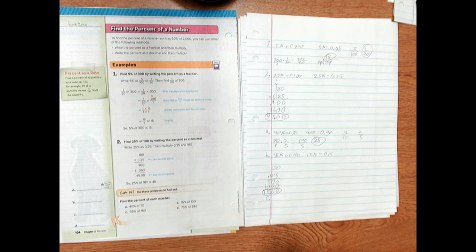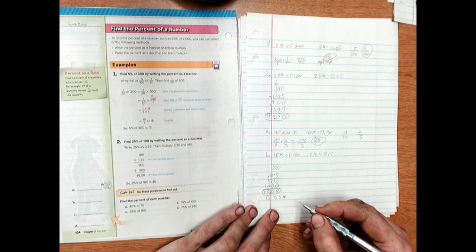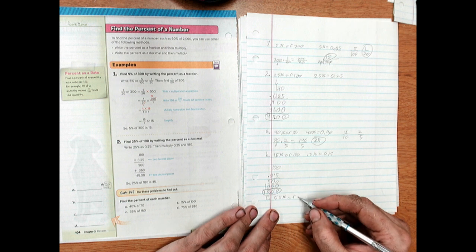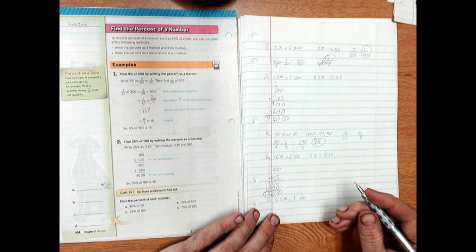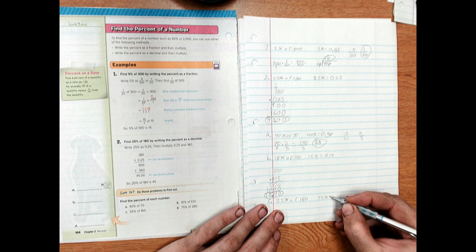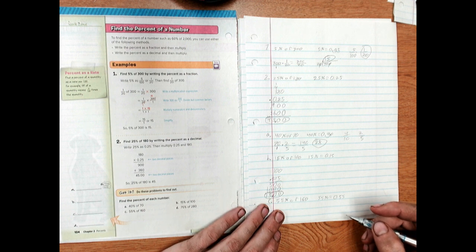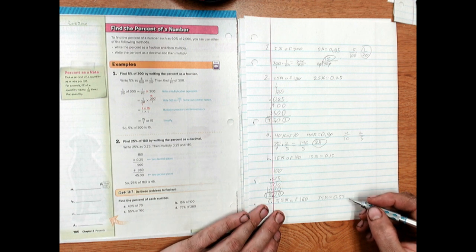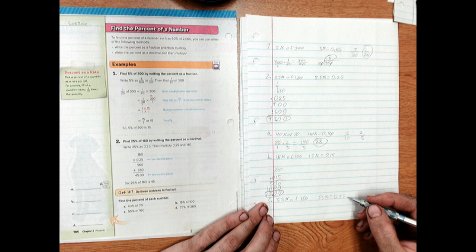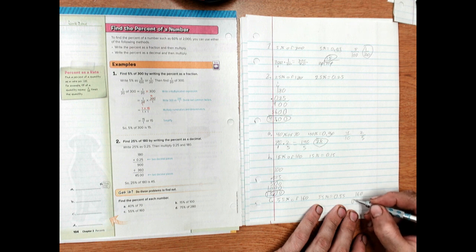And C. 55% of 160. 55% equals 0.55. And I'll do this one as a decimal as well. So 160 times 0.55.